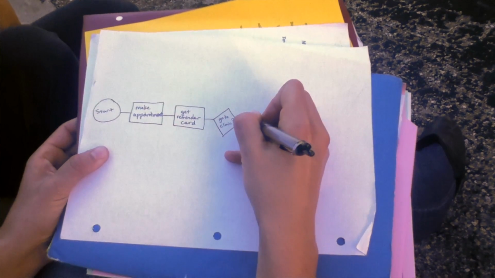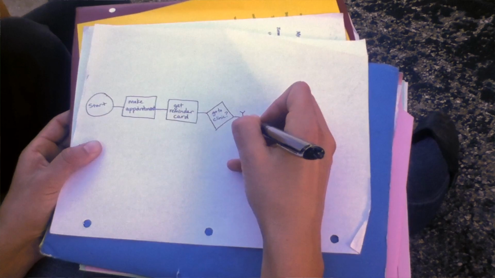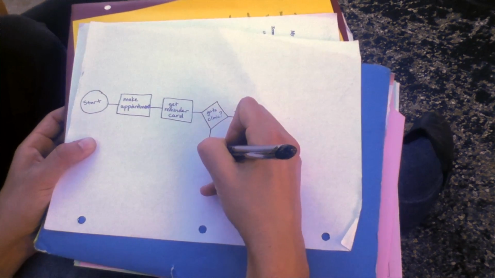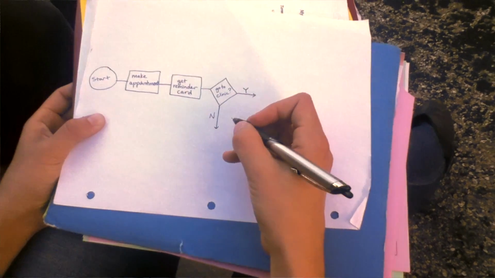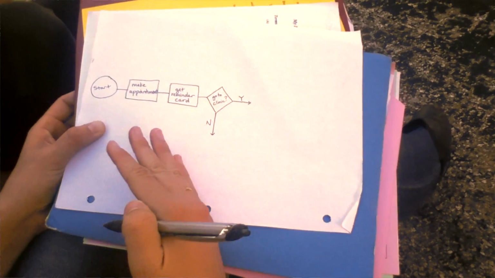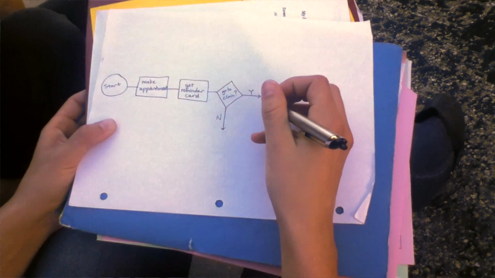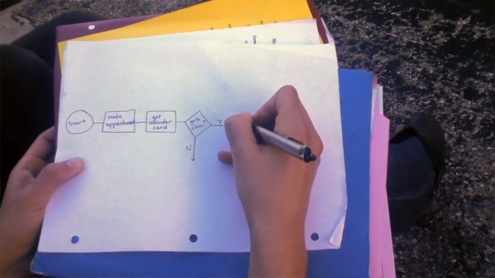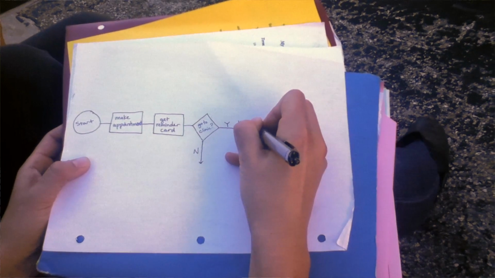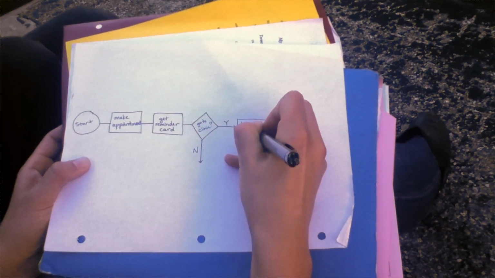So I'm going to say here, there's a Y for yes, they decide to go to clinic, and this branch is a no. I don't want to go. I'm not going to worry about what happens down there right now. You can just go for the yes. That's easier. They come. So then they have their appointment. And then we kind of start all over again.